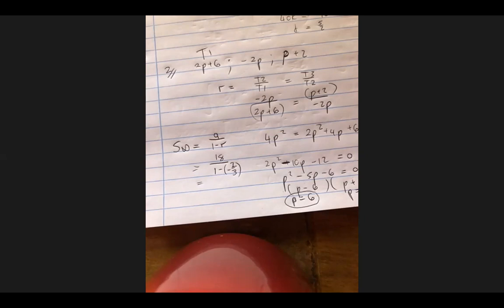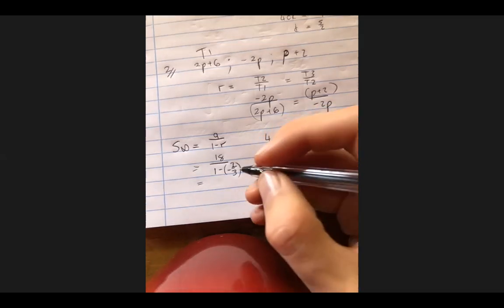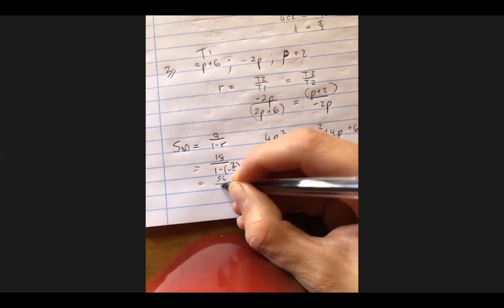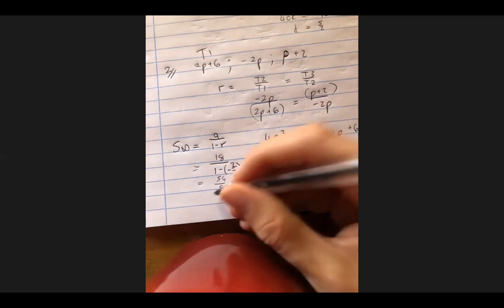This must be -2 over 3. And then when you type in the whole thing, you get 18 over 1 plus 2 over 3. So I get 54 over 5, which is my exact value, or you can say 10.8. That is what I wanted. Nice. Okay, that was quite good.